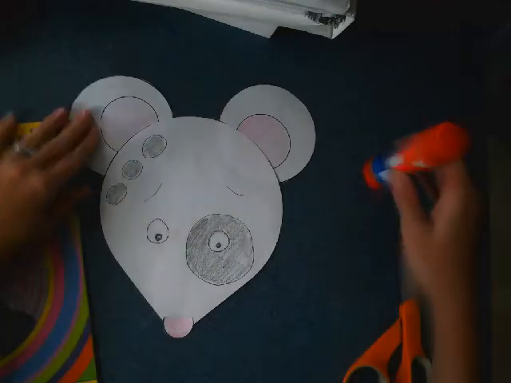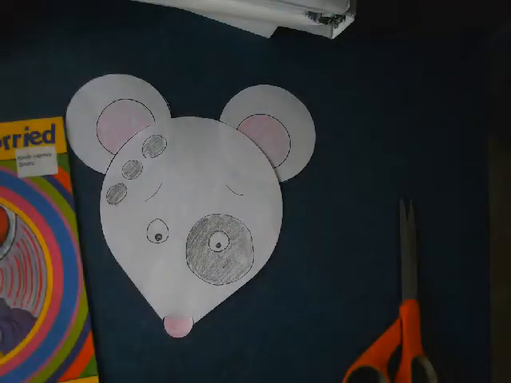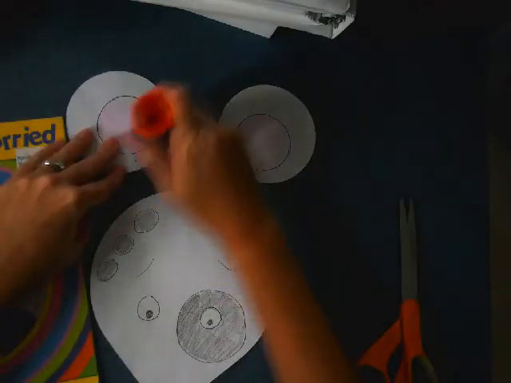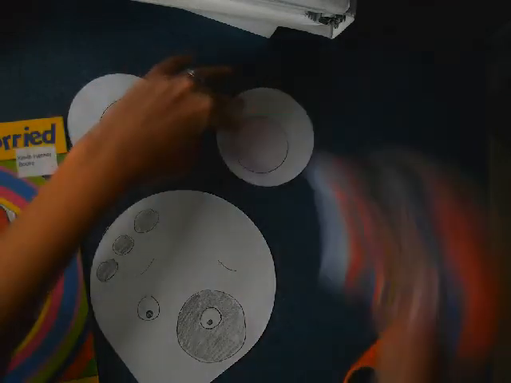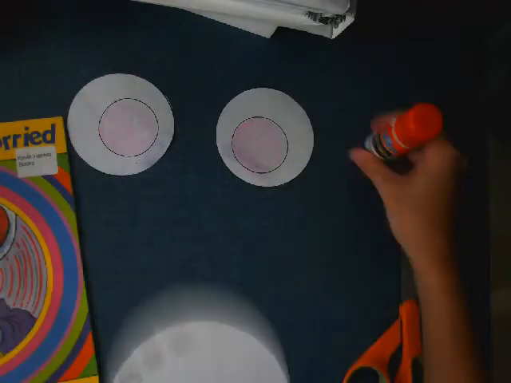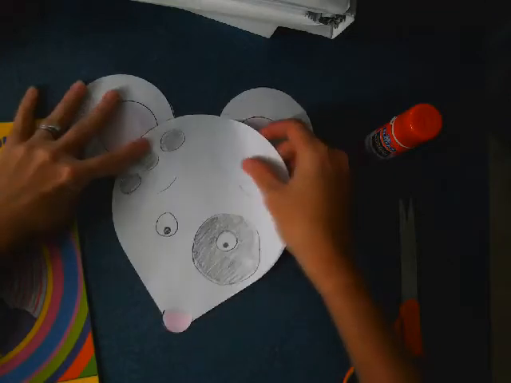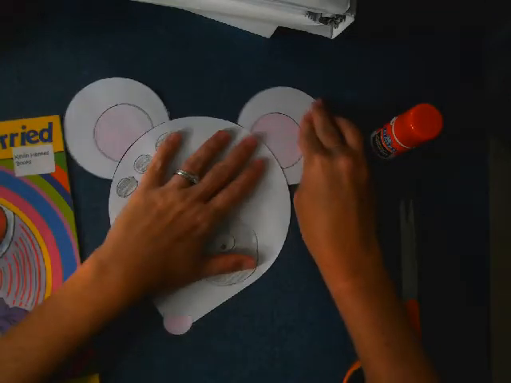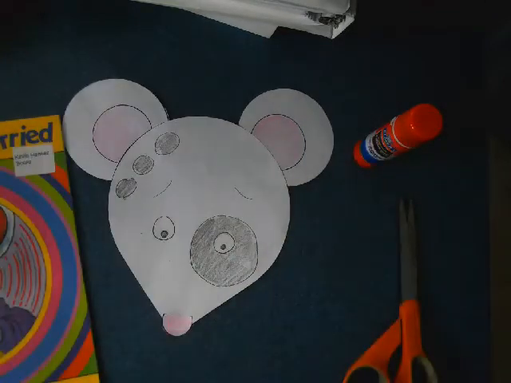Okay, so what I'm doing is I'm going to take my glue stick. I'm going to put a little bit of glue at the bottom of each ear, like that. And then I'm just going to tuck them right behind her head. Like that. See? We got a little Miss Wemberly.